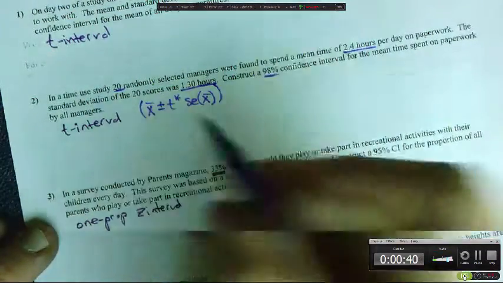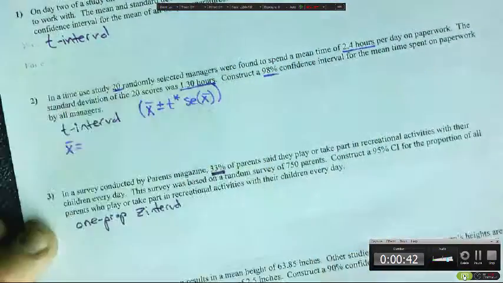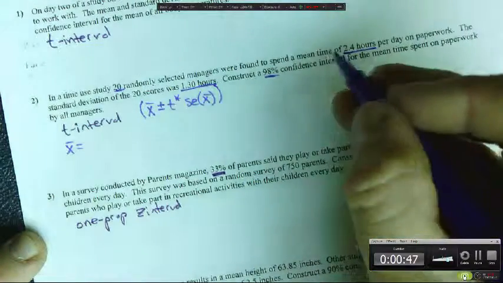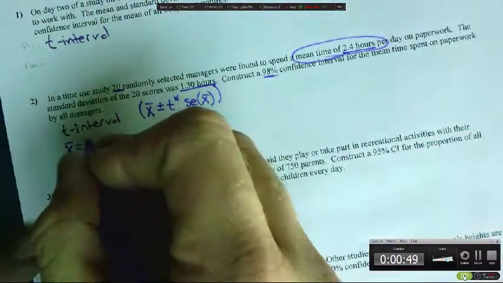X bar is the sample mean. That's given to us. What was the mean of our sample? 2.4 hours.